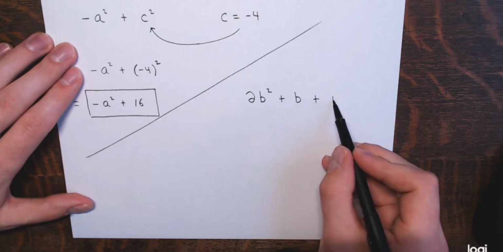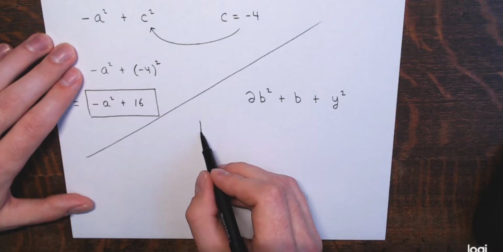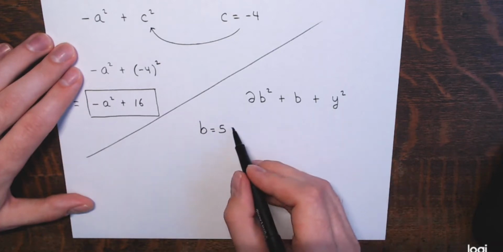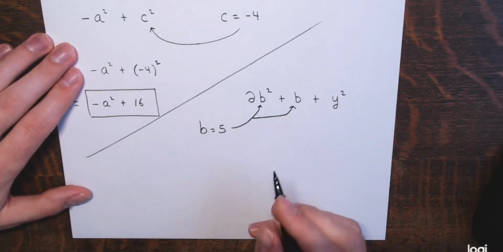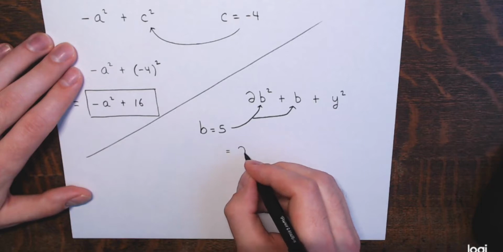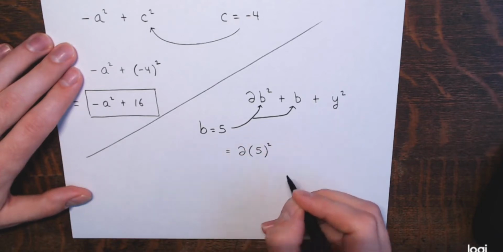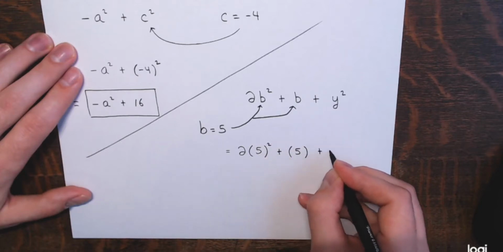We're just asked to substitute 5 for b, and nothing for y. So I'm putting in 5 for b wherever there's a b. So this becomes 2 times 5 squared plus 5 plus y squared.